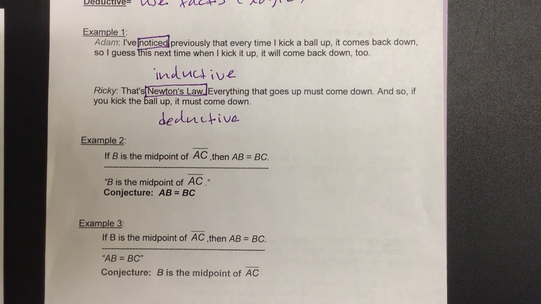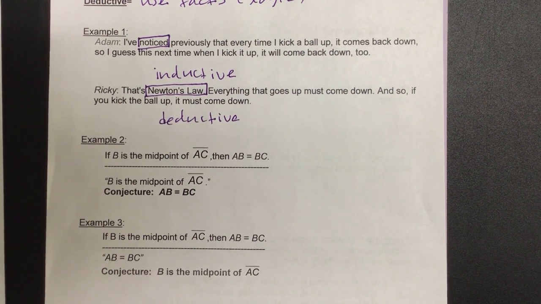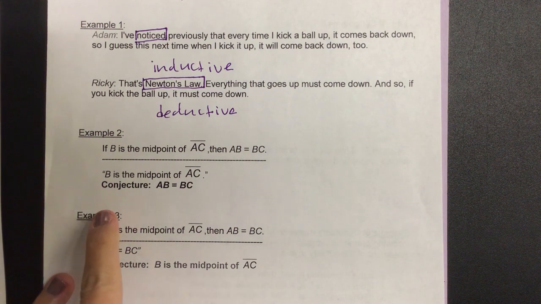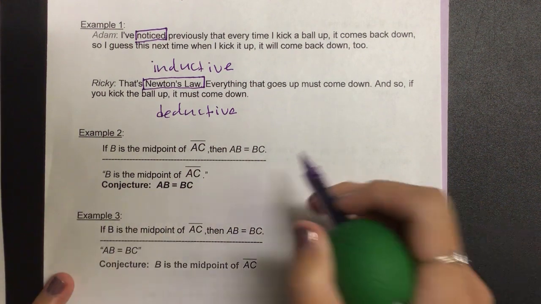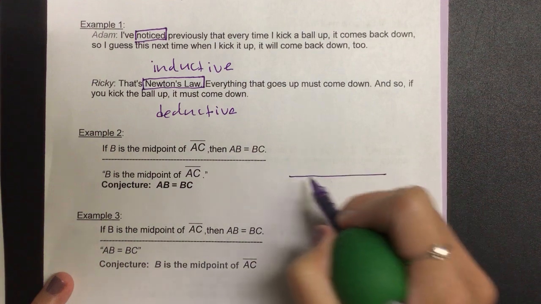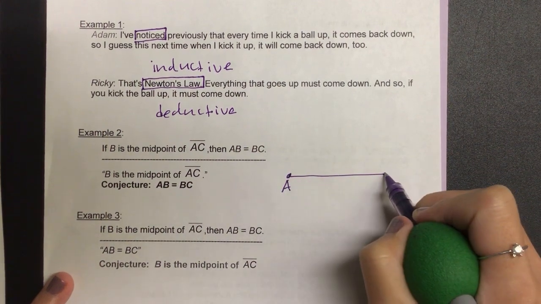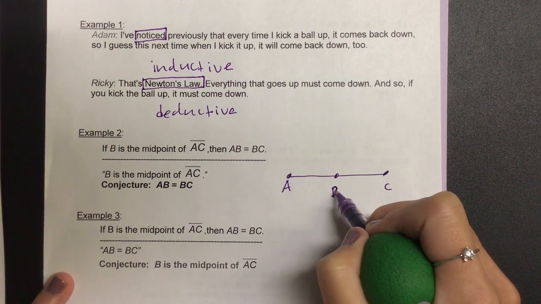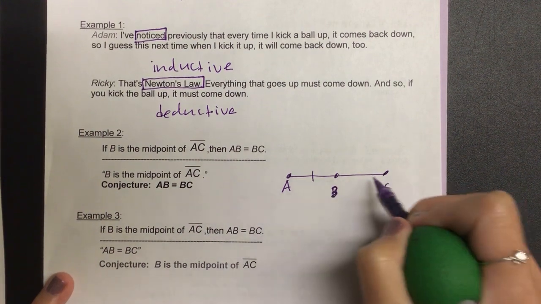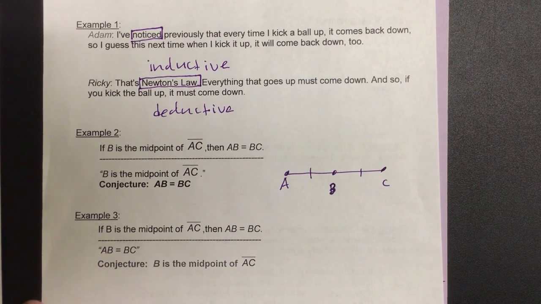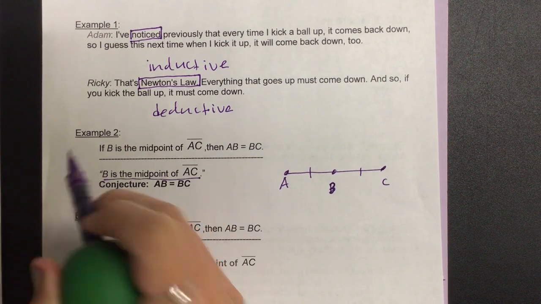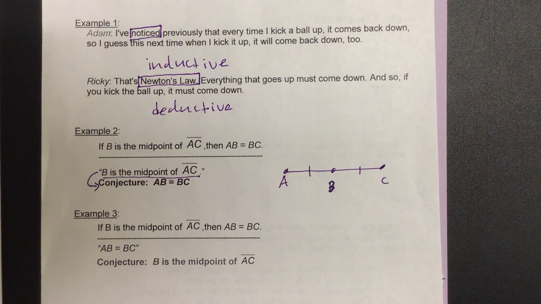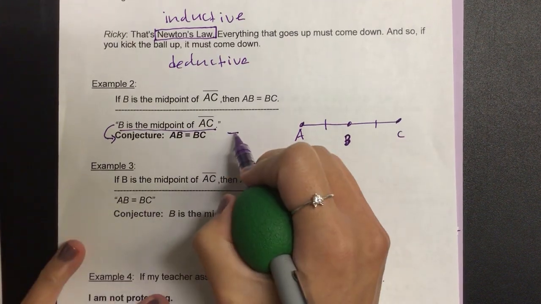So for example 2, Rex, let's read the given statement. If B is the midpoint of segment AC, then AB equals BC. Okay, so then I tell you B is a midpoint of AC. Let's go ahead and draw this. Here's my AC, and here's my B. And because it is a midpoint, could I put the tick marks? So given that B is a midpoint of AC, can I conclude that AB is equivalent to BC as well? Yep. So this is true.